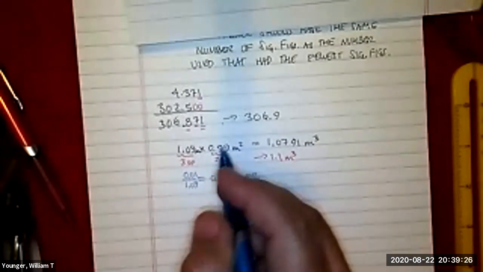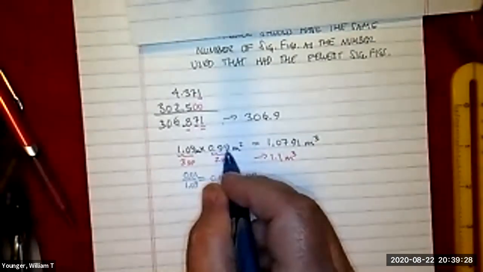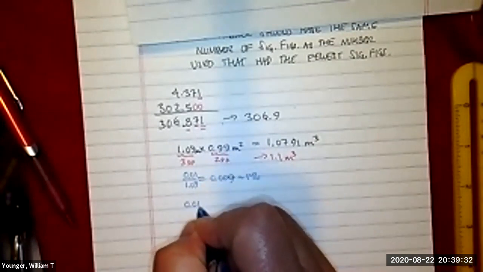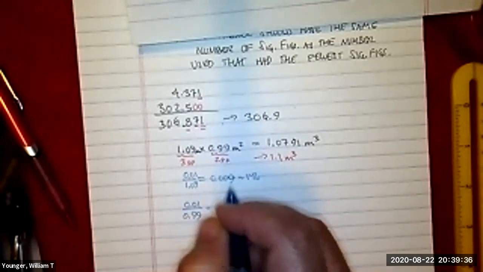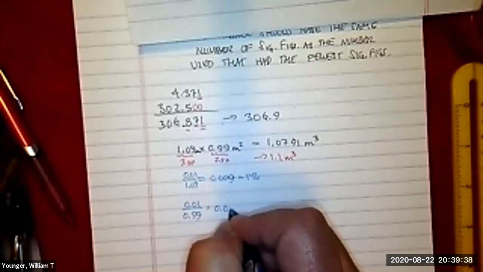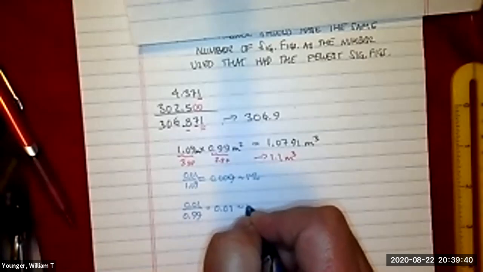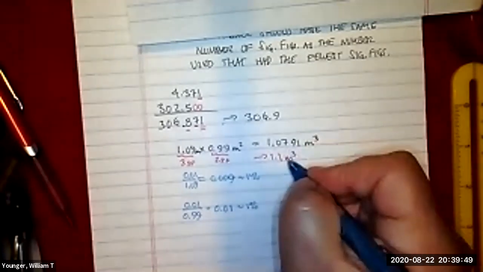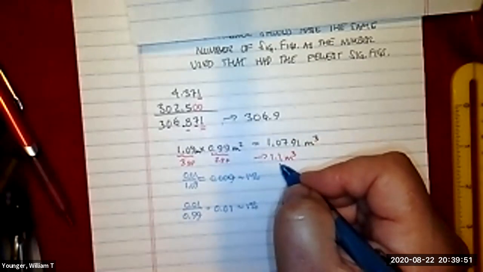Similarly, when you look at the 0.99, the uncertainty in that one is 0.01 as well. So 0.01 divided by 0.99. In that case, you get 0.01, roughly 1% again. So the fractional uncertainties going in were about 1%. If this number doesn't have a fractional uncertainty of about 1%, then I may have done something bad.